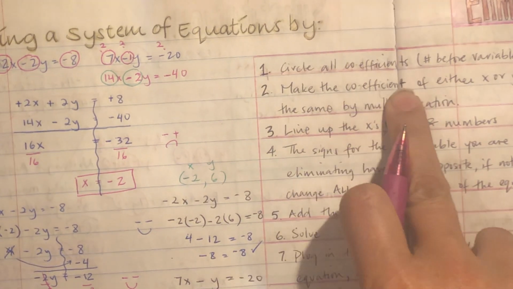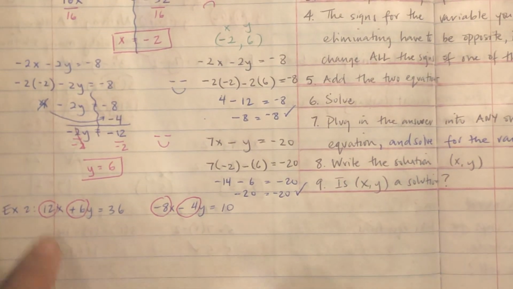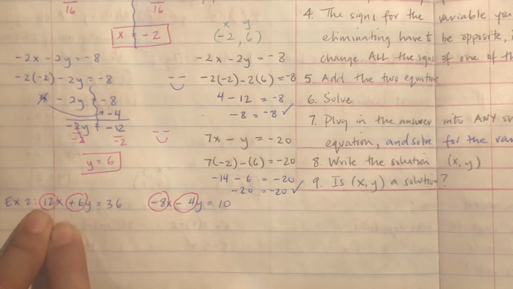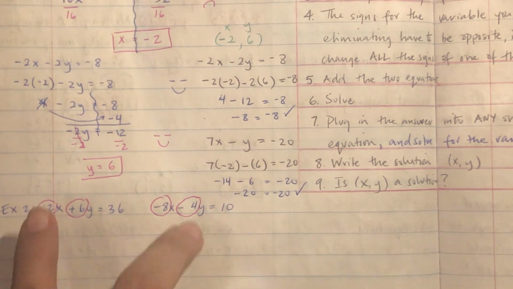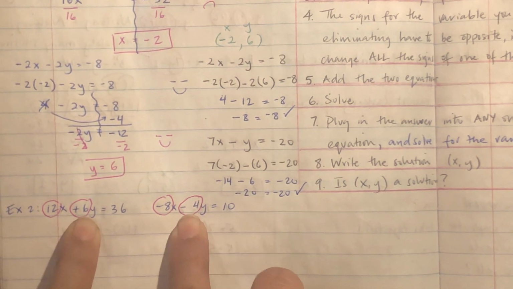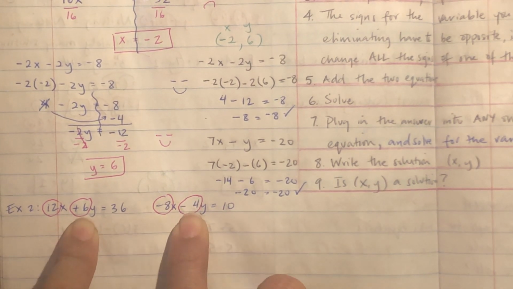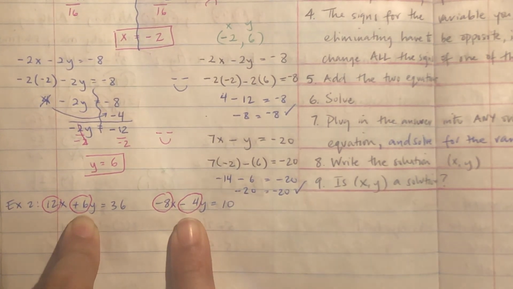Okay, you have to make the coefficient of either x or y the same by multiplication. All right, so can I make negative 8, 12? No. Can I make 4, 6? No, which means now I'm going to have to multiply both equations to get it. So what are the smallest numbers? The smallest numbers are going to be y. I'm going to pick the smallest numbers, but you can pick either x or y. It doesn't matter.